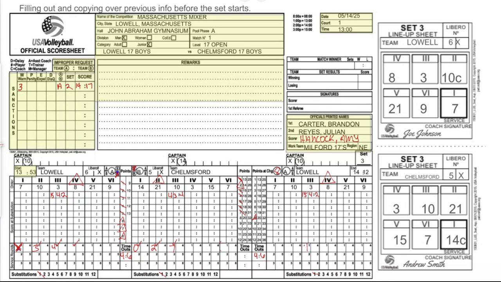So we are no longer using this side of the court. We are now only using the middle and the right side. So the libero serves and Chelmsford gets a side out. So we write that exit score. There's no tick mark. Server is number 3.